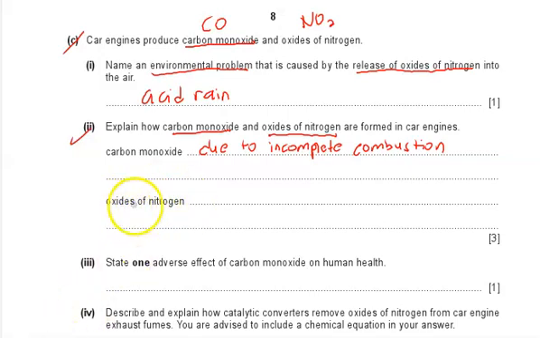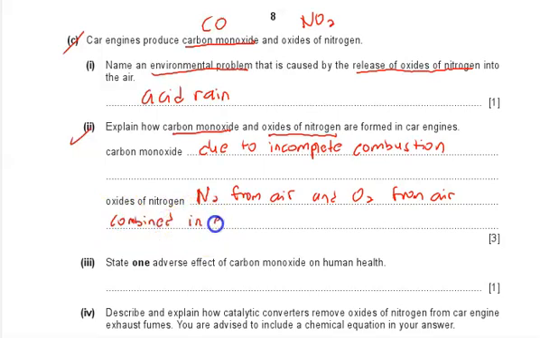Most probably the nitrogen gas from the air and oxygen from the air combine in the engine due to the high temperature of the engine.